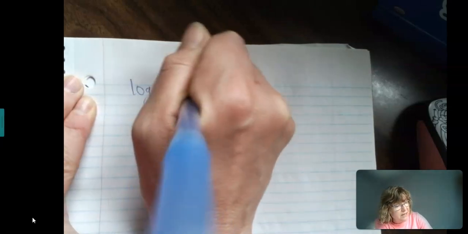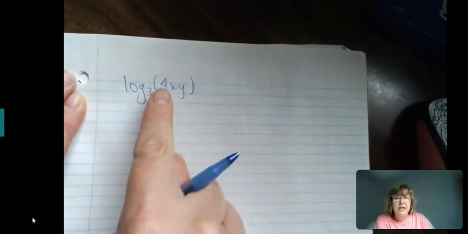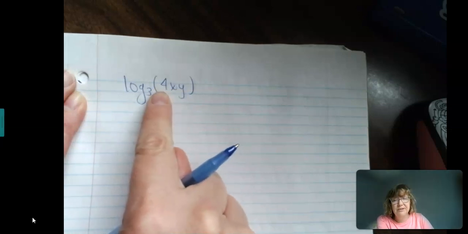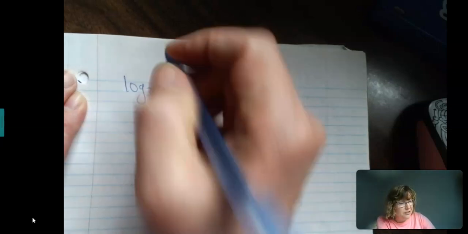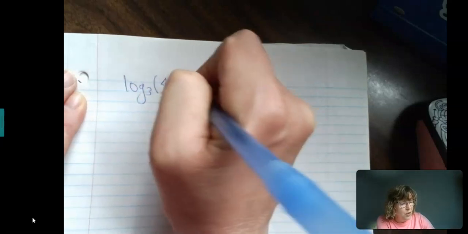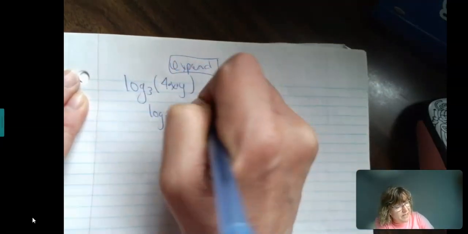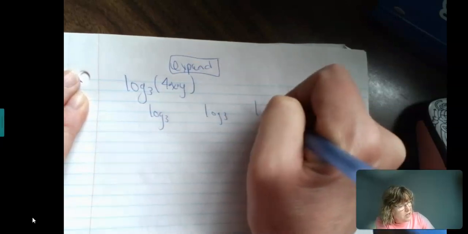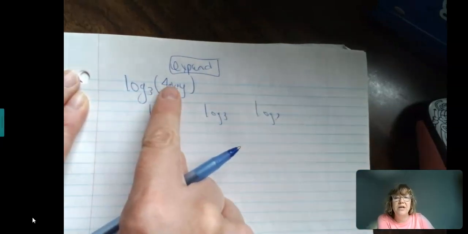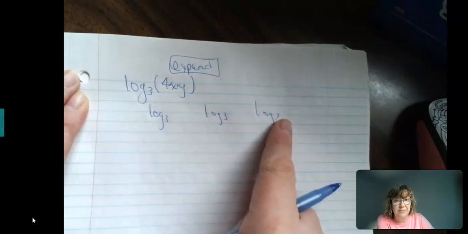And so we're going to expand or condense. Okay, so say I give you log base 3 of 4xy. So you have 3 things in here, 3 factors, right? The 4, the x, and the y. So what you're going to do, and this is called expanding it out, we're going to use exponent rules, okay? Because that's what this is spitting out. So you're going to write log base 3, log base 3, log base 3. So when you expand, if I have 1, 2, 3 things here, you write it 3 times, okay?